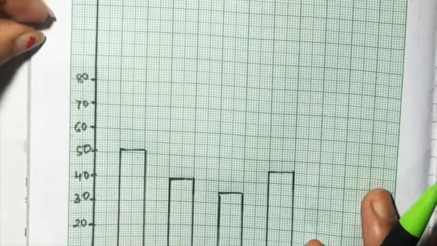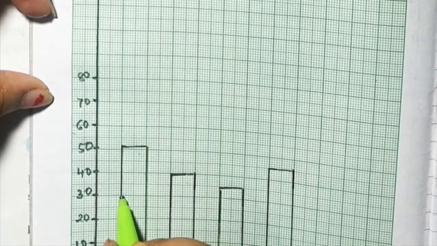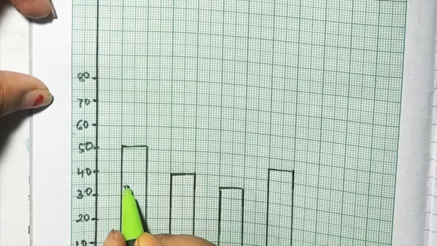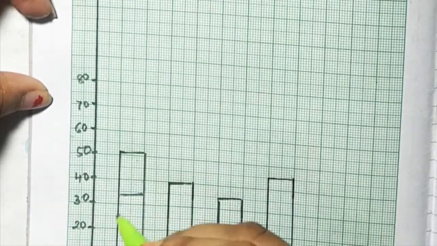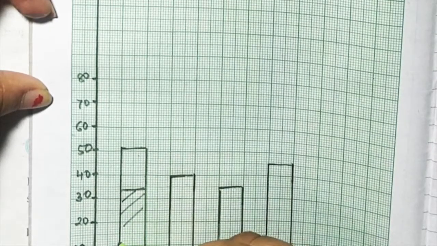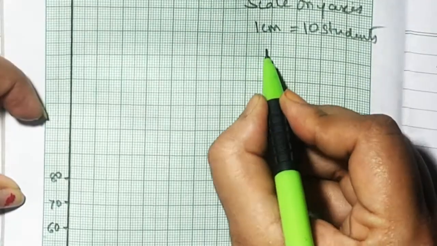So what we'll do is 30 and these tiny lines above 30: 1, 2, 3, 4. So till here you have boys. Now we'll draw a slanted line here to indicate that this slanted portion is boys, and we have to show it in the scale also.